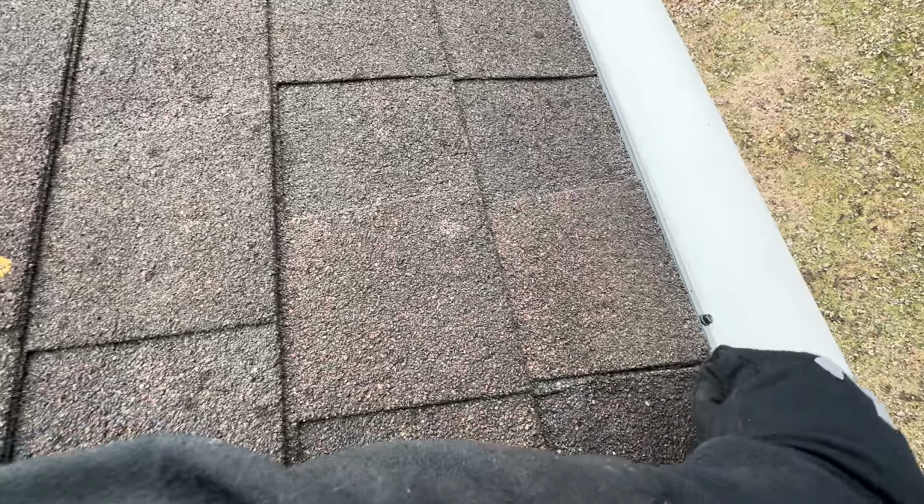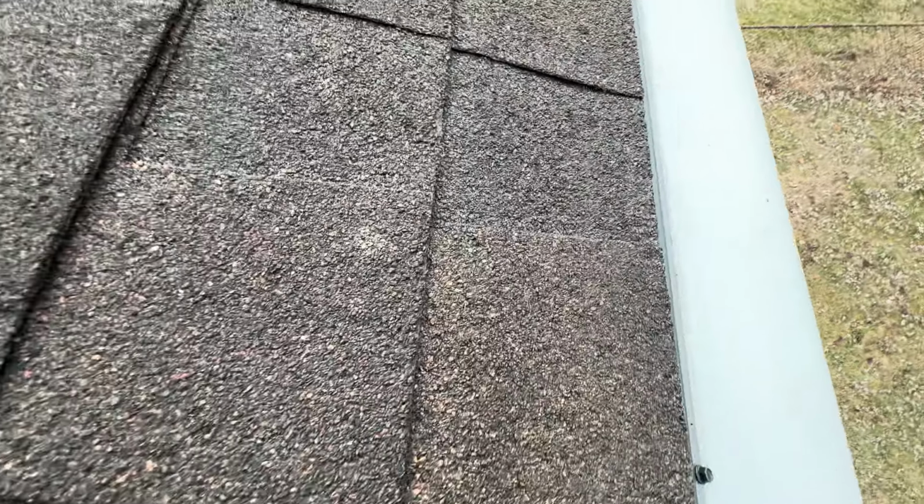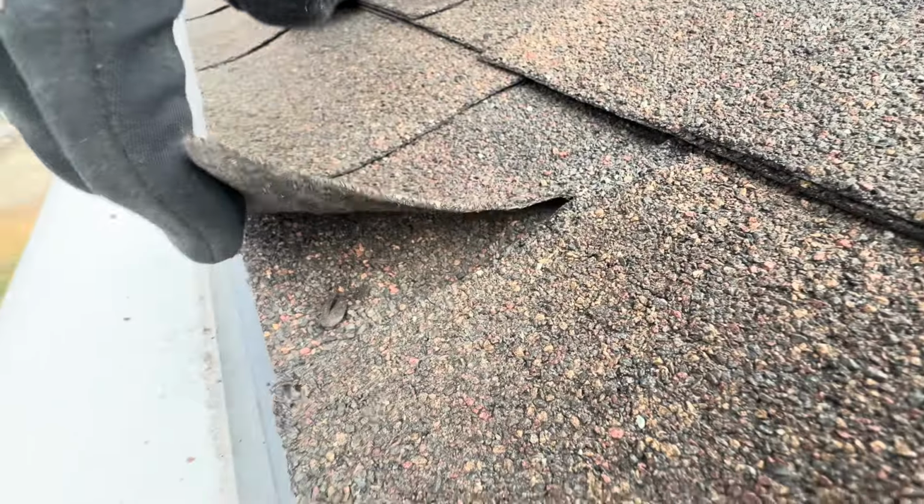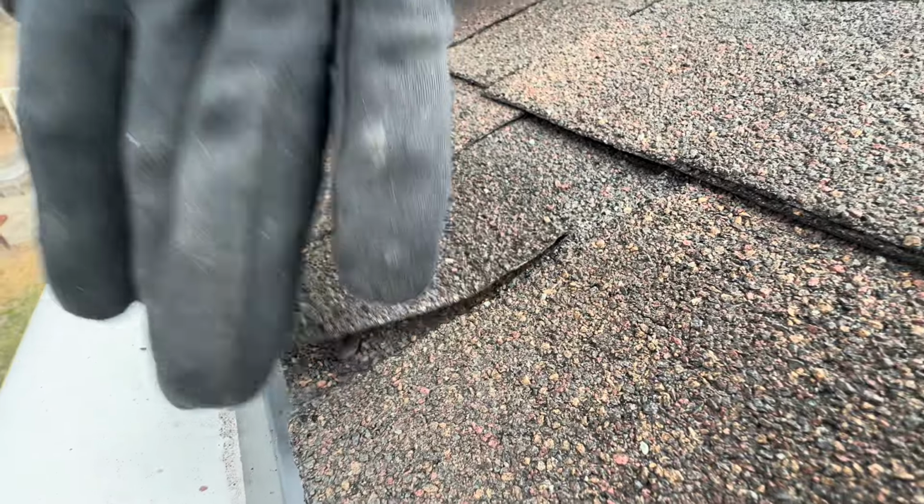Here's another seam right there. So yeah, that water will lay in there, and it'll build up and it'll find its way in.